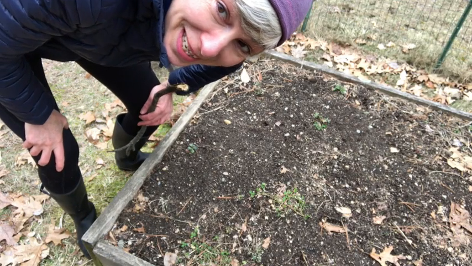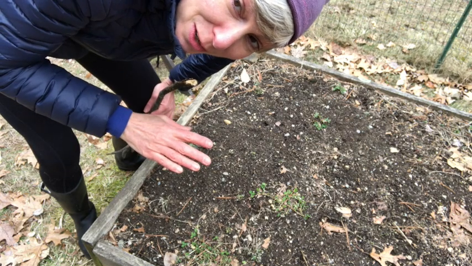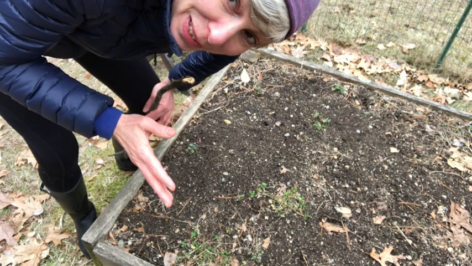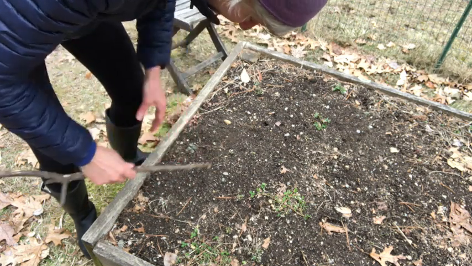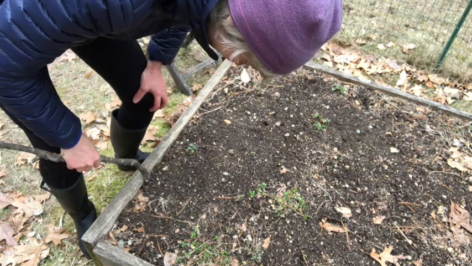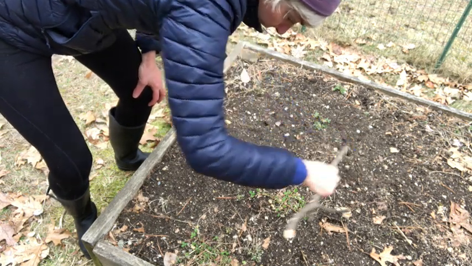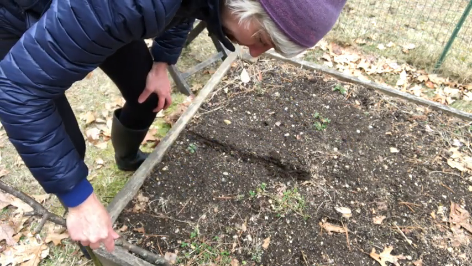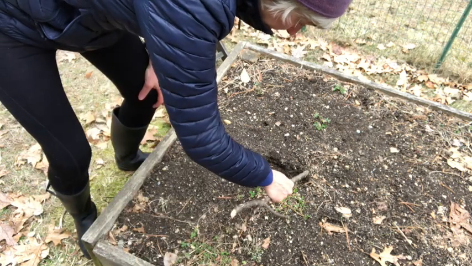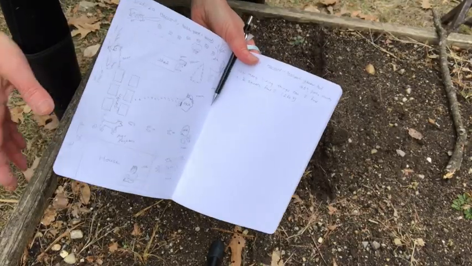Hi friends, so here is my little patch of ground in my garden bed, and I'm just going to mark out a space that I think is around 2 feet by 2 feet using my stick. So I'm just estimating here, so I'm going to go that far and draw a line there. And then I think that's about a foot and that's about a foot, and draw a line there.